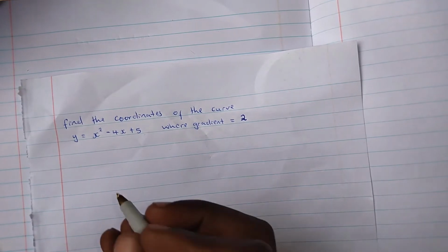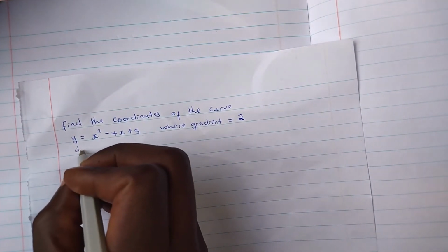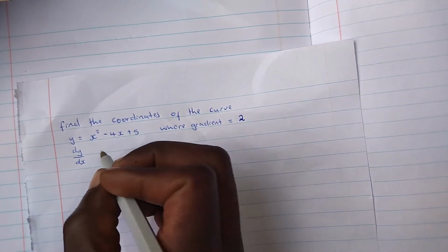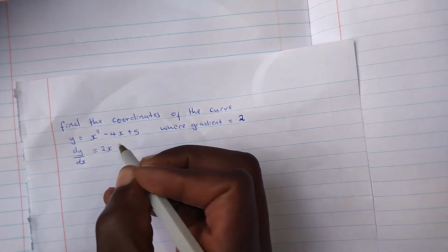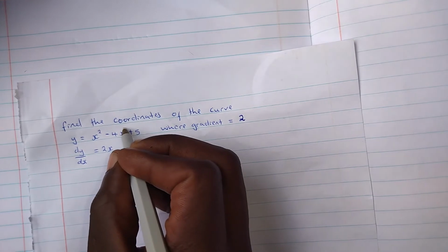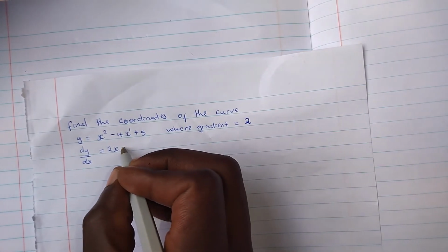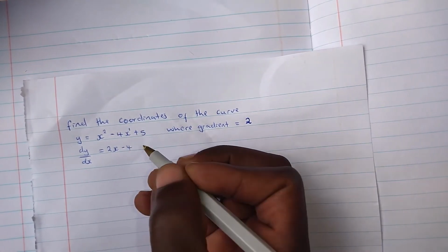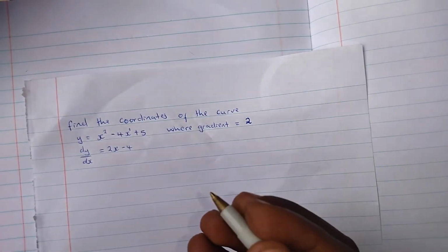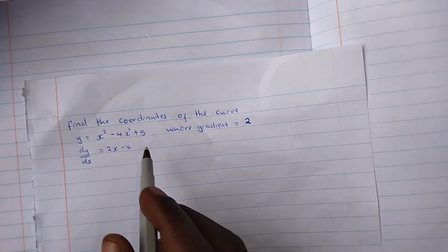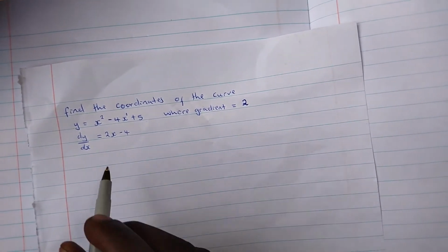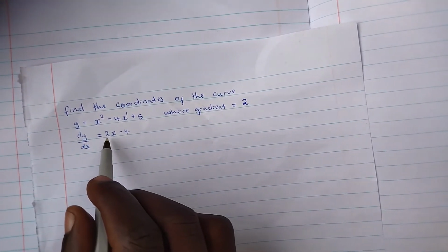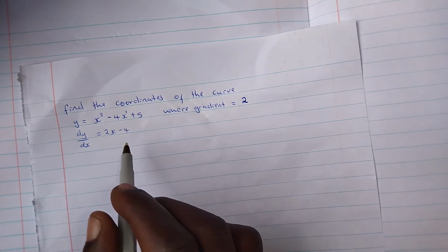So if we differentiate here, dy/dx is equal to 2x, then if we differentiate the next term, the power is 1, times gives minus 4, then 1 minus 1 gives 0, x to the power 0 is 1. If we differentiate the constant, we get 0. So we now know that our derivative is 2x - 4, our general derivative.